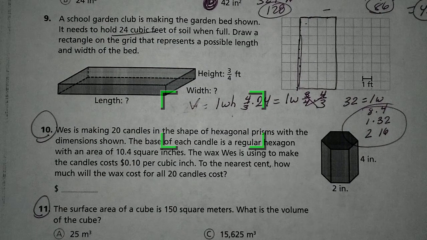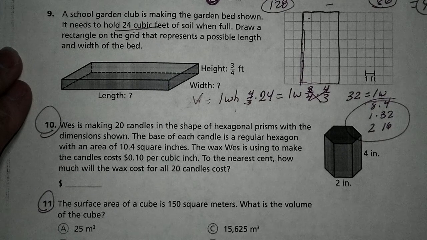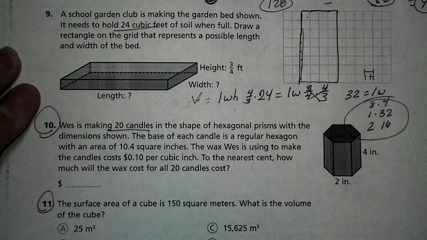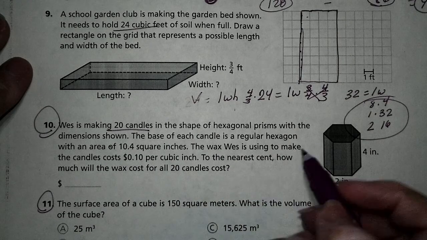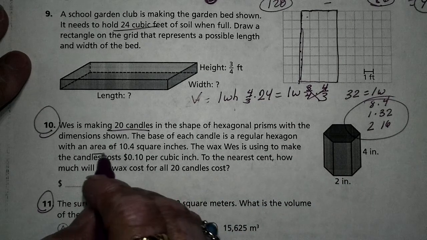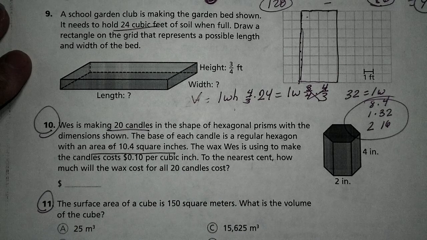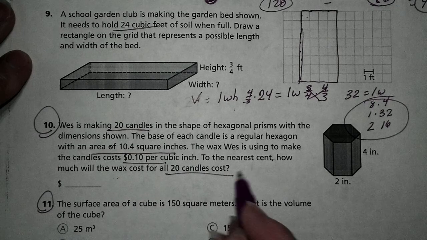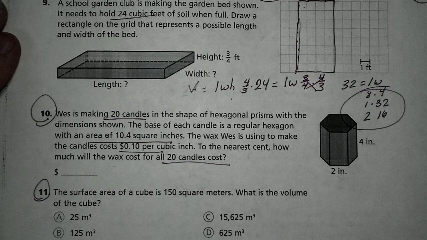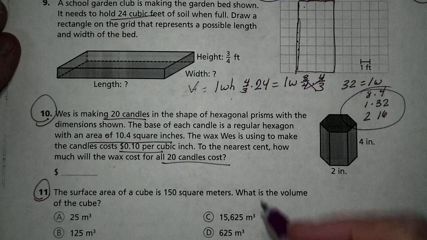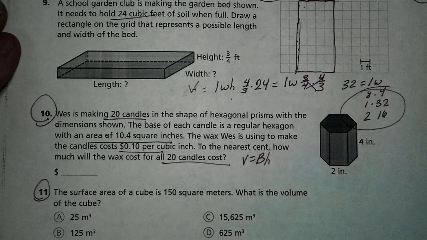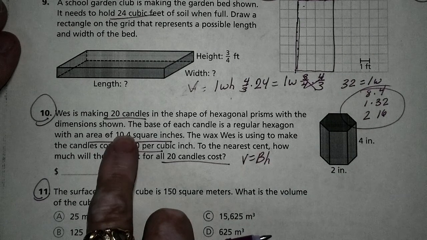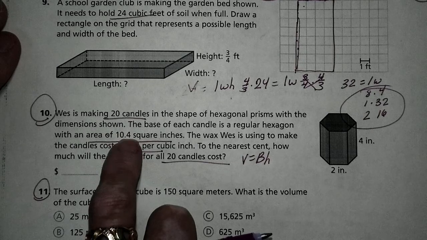All right, number 10 says, because we're running out of time, Wes is making 20 candles in the shape of a hexagonal prism with the dimensions shown. The base of each candle is a regular hexagon with the area of 10.4 inches. The wax Wes is using to make the candles costs 10 cents per cubic inch. To the nearest tenth, how much will the wax cost if we make 20 candles? So we need to figure out volume. So volume equals BH. They told me the area of the base, which is 10.4.